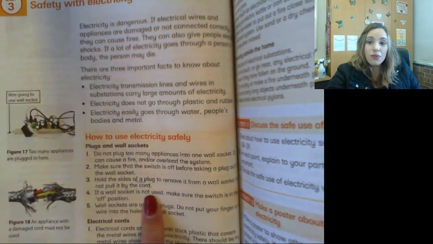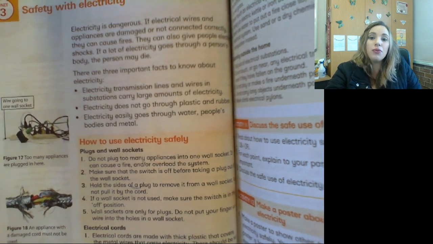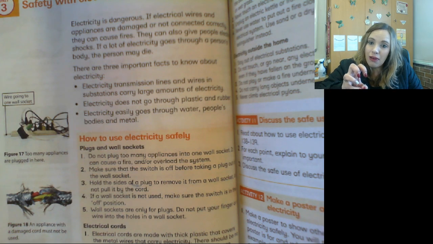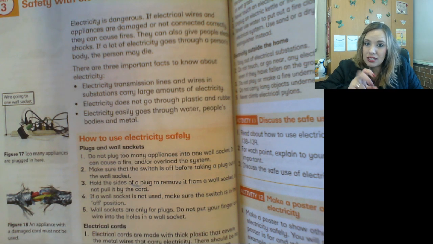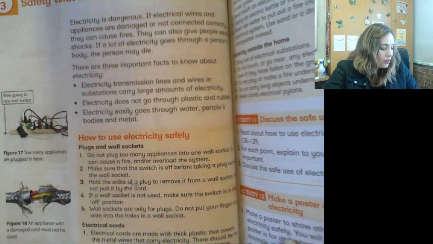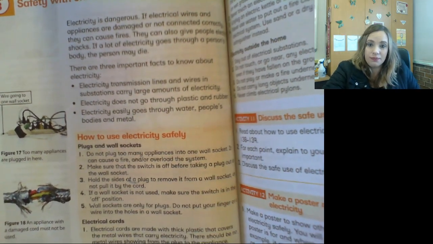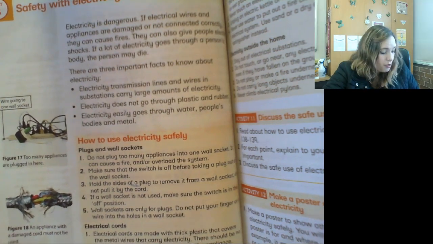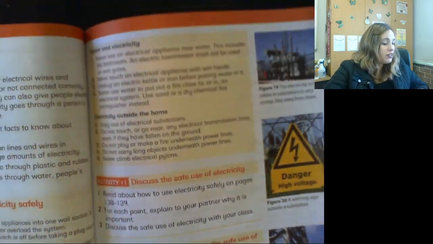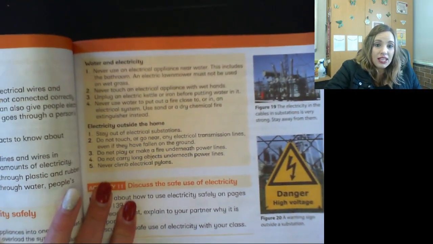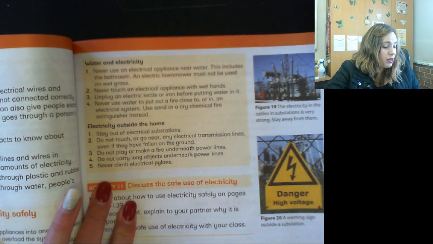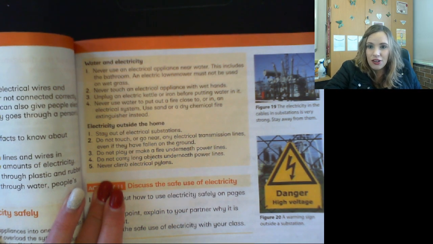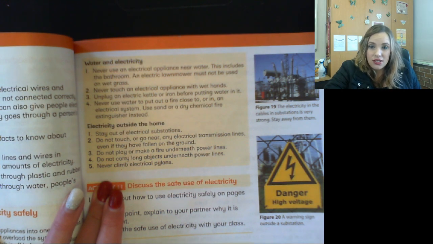Right, also, if a plug is struggling to come out of a wall socket, you guys know you wiggle it. You never put your fingers around the plastic part so that you could possibly touch the metal parts on the other side. Then we learned about electrical cords, what you should do with electrical cords, how you should fix them. I'm just reminding you guys, we learned about water and electricity, and we learned about electricity outside the home. So in this section, we basically learned about how to work with electricity safely.